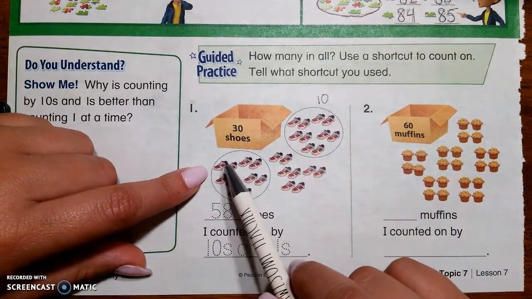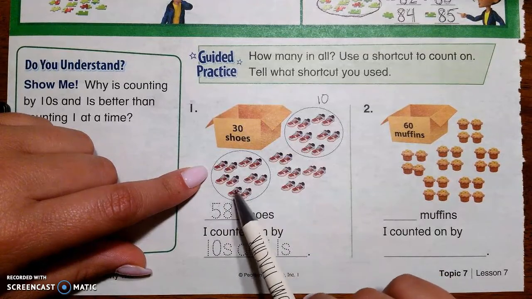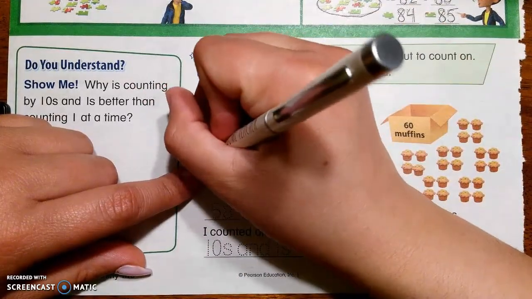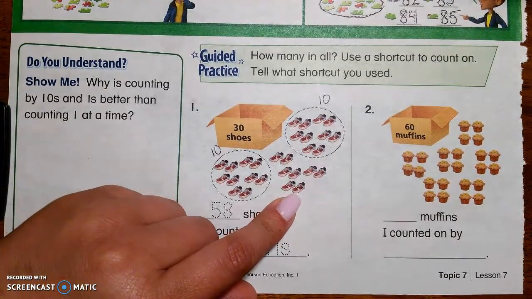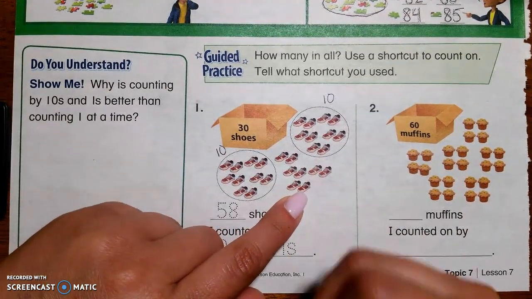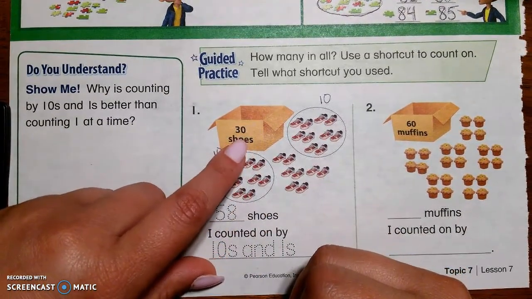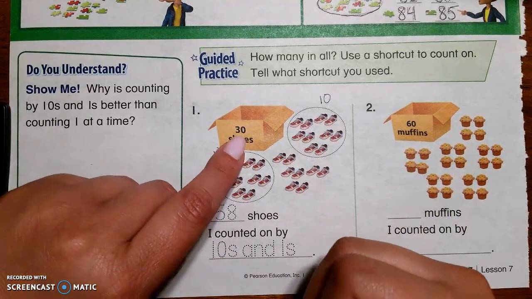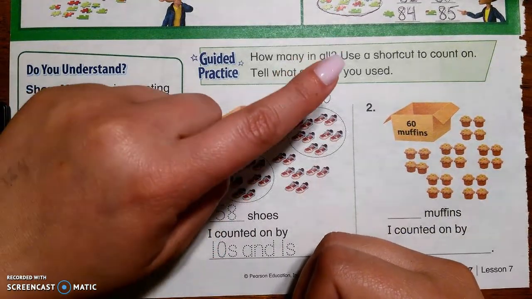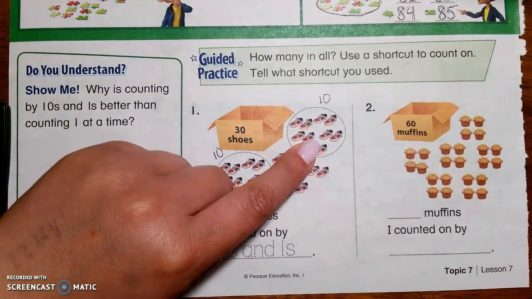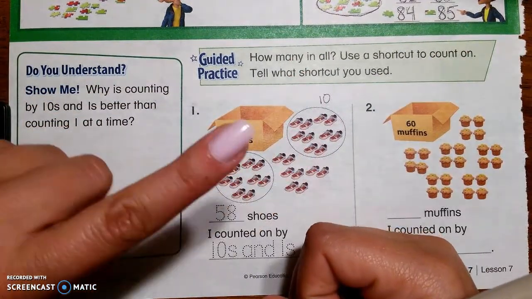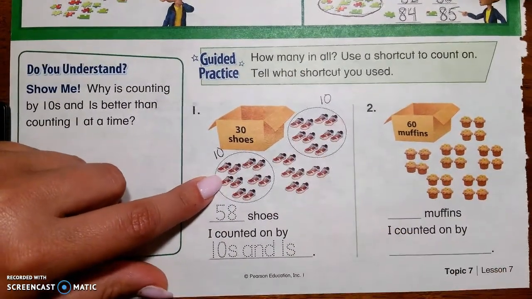So 1, 2, 3, 4, 5, 6, 7, 8, 9, 10. Yep, we're counting by tens. This one's not circled, so this probably isn't 10 shoes. But first, let's count on from 30 because there's 30 shoes still in the box. So 30. 30, and then we're going to count to the next 10, which is 40. Count to another 10, which is 50.